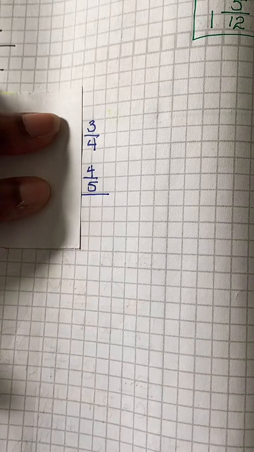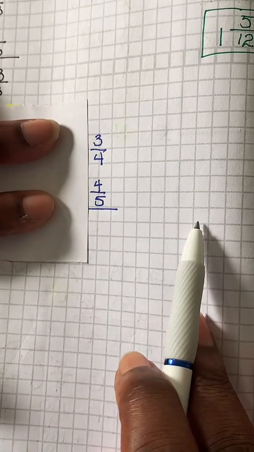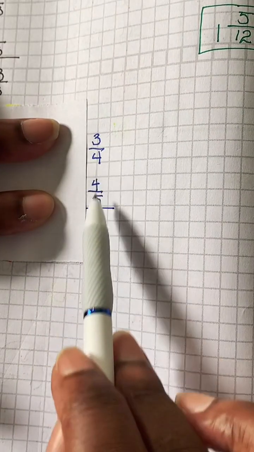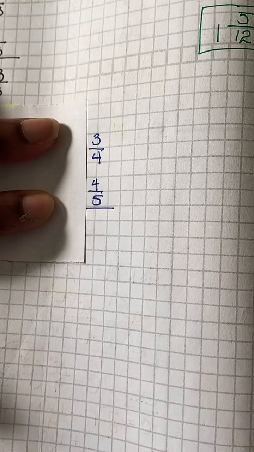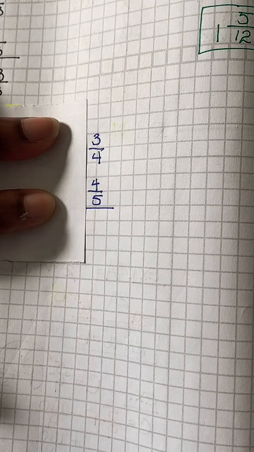We need to have a common denominator. You usually don't have negative answers. That's why we're doing the borrowing, so we don't have a negative answer. For these types, they try to keep it more elementary.